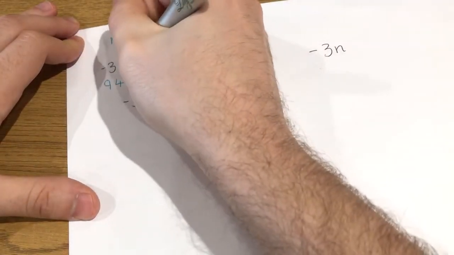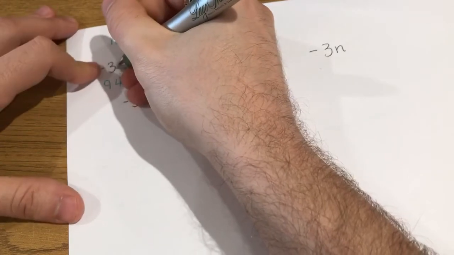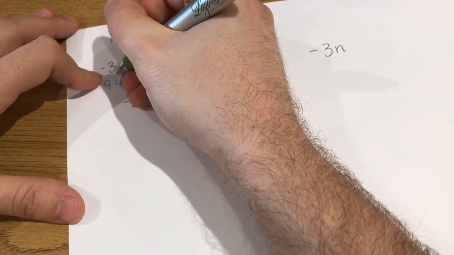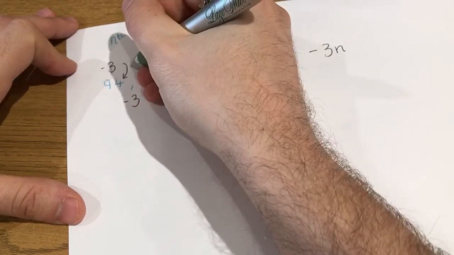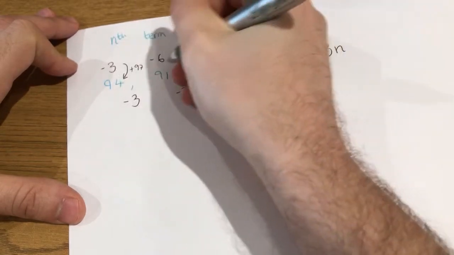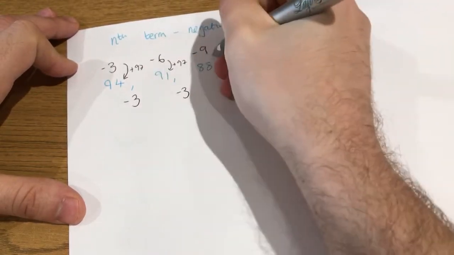We then think, how do I get from here to here? -3 all the way up to 94. Well, -3, get yourself to 0 first, add 3. Then to the 94, so add another 94. So that's add 97 in total. And you should find that all of these are the same.